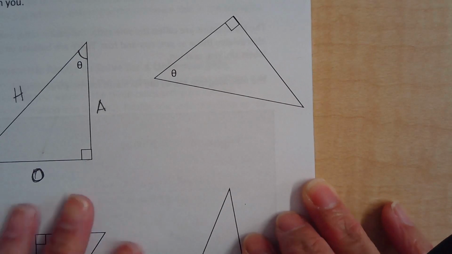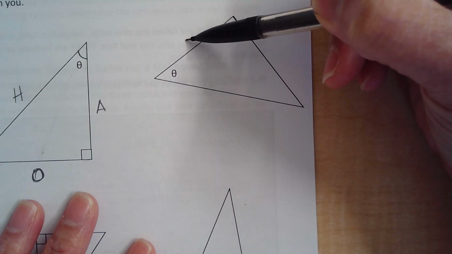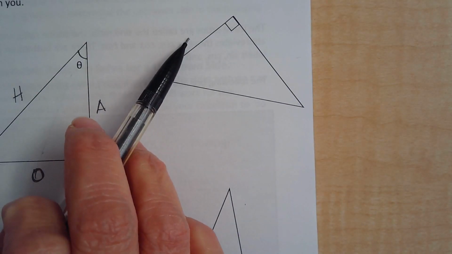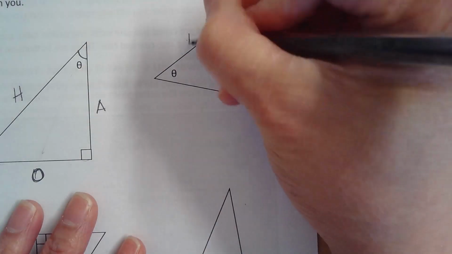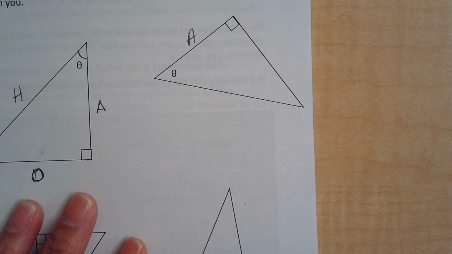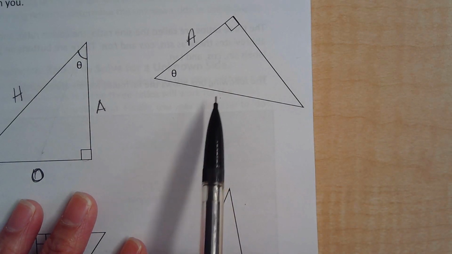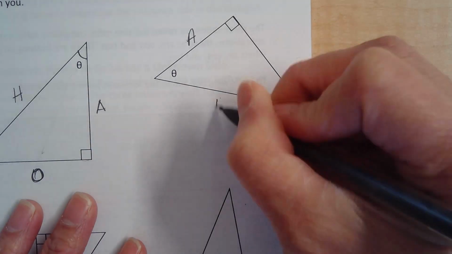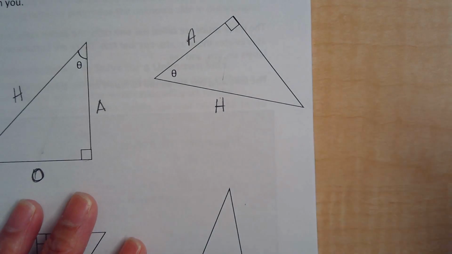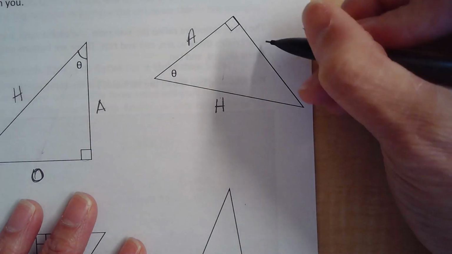Let's take a look at this one. What do you call this side? A. Very good. You're sounding so confident saying A. And what do you call this side? H. Right, H, because it's right across the 90-degree angle. What do you call this side? Opposite, O.